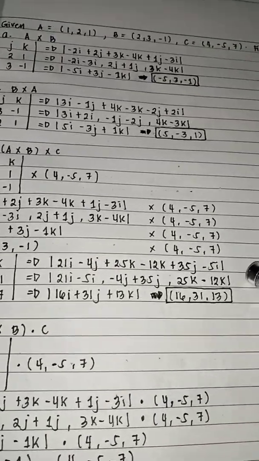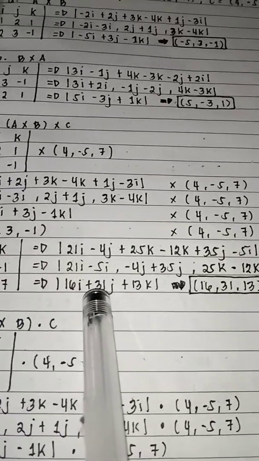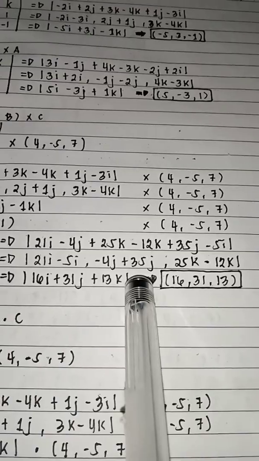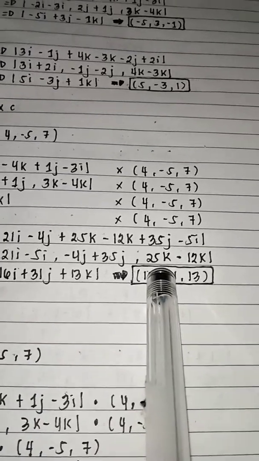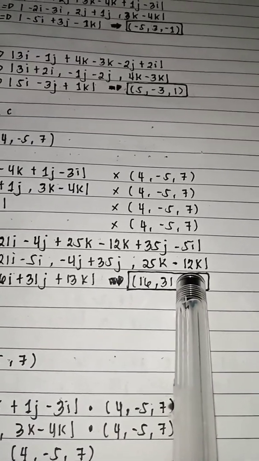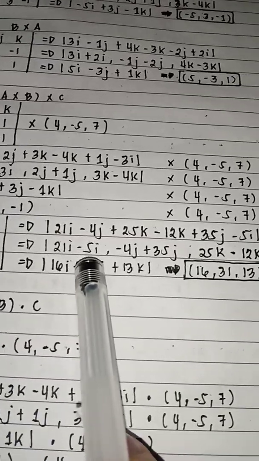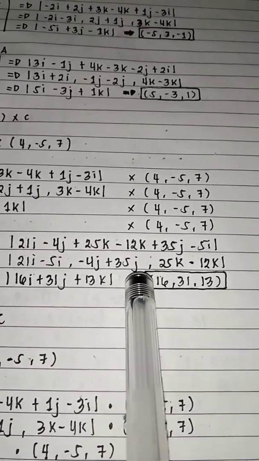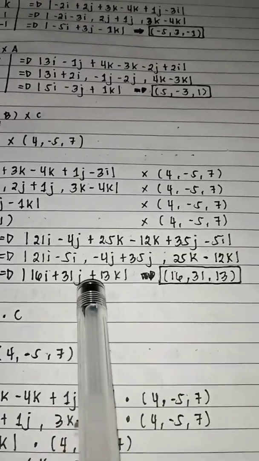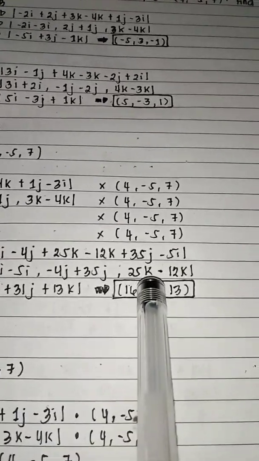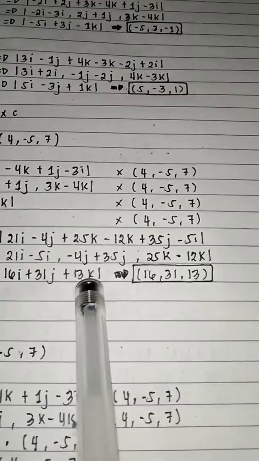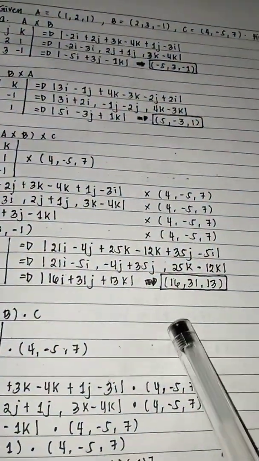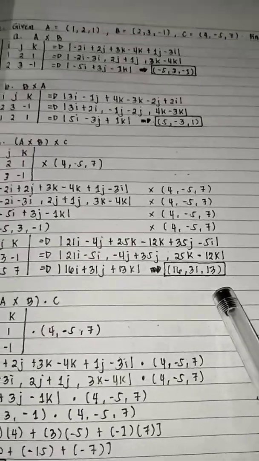So, next thing to do is to combine like terms: 21i minus 5i, negative 4j plus 35j, 25k minus 12k. So 21i minus 5i is equal to 16i, negative 4j plus 35j is equal to 31j, 25k minus 12k is equal to 13k. So the final answer of letter C is 16, 31, and 13.